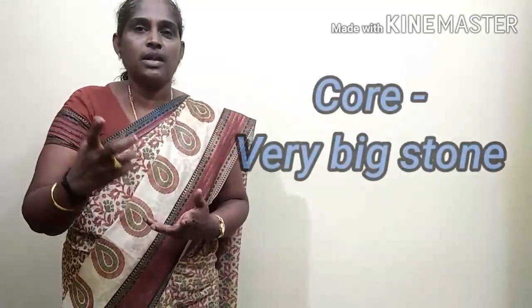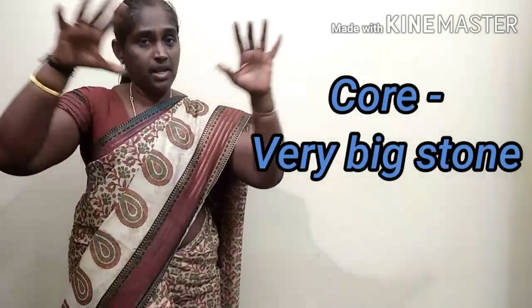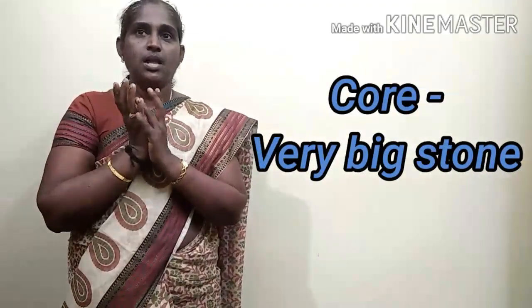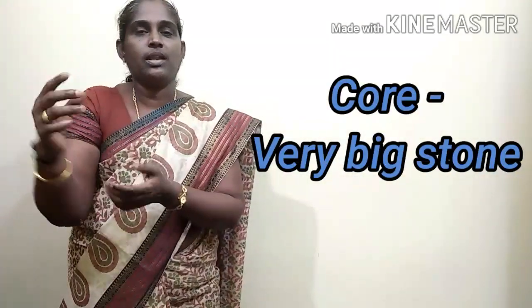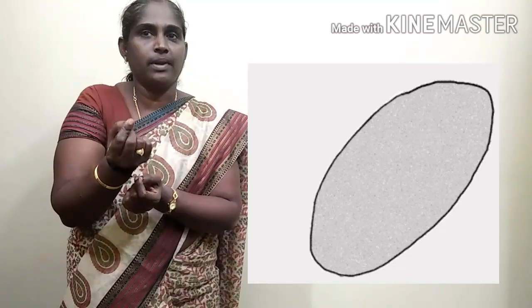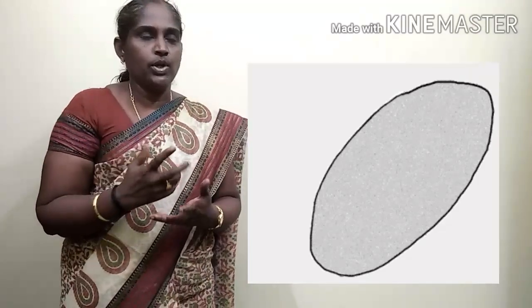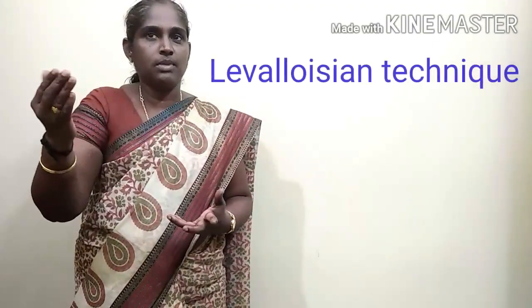Do you know the meaning of a core? A core means a very big piece of stone. From that very big piece of stone, they take small pieces and make other tools also. Here they follow a different method to make the tools, that is known as the Levalloisian method.